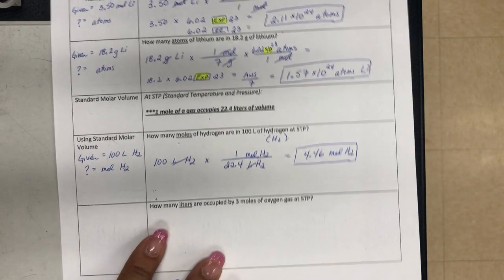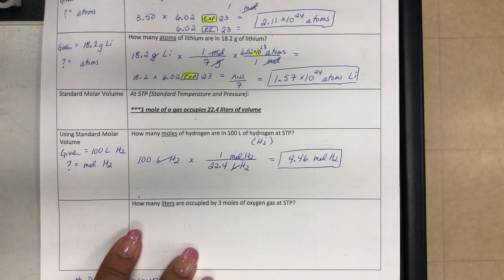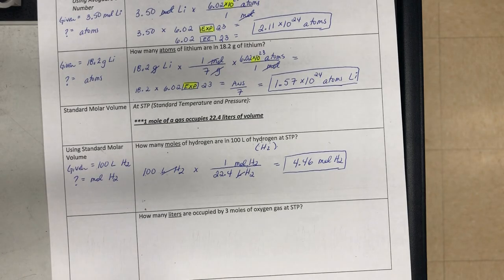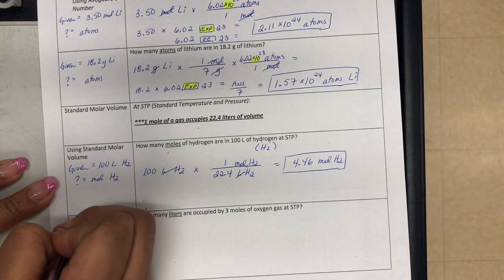Let's try the last one. Questions on that one? Okay, questions on this one, anyone? Okay, look at the next one. How many liters are occupied by 3 moles of oxygen gas at STP? All right, what is my given?